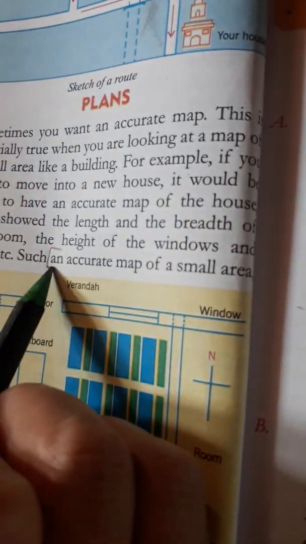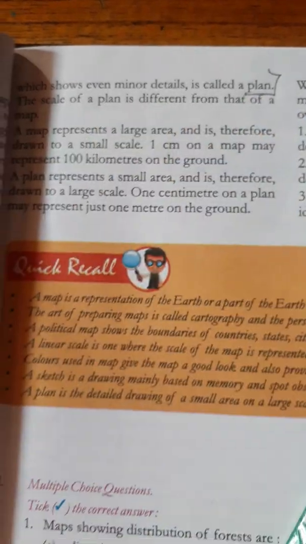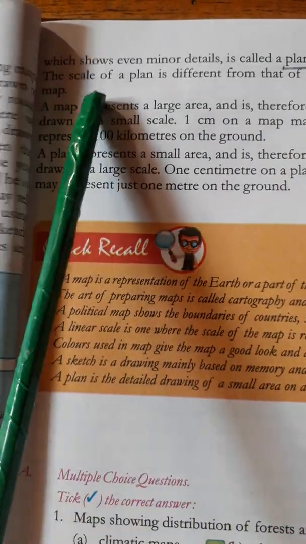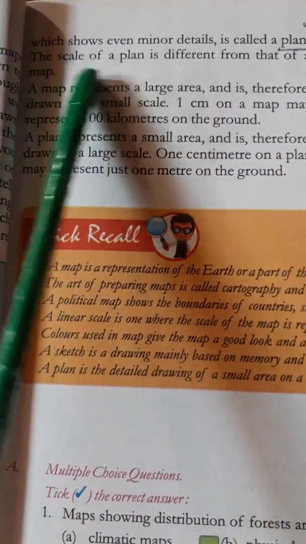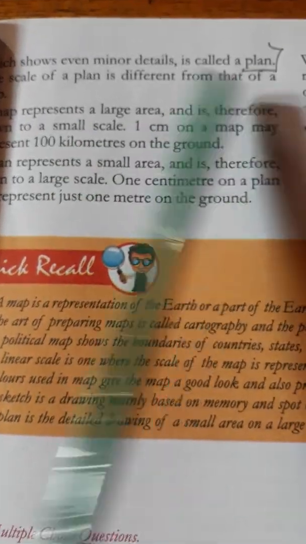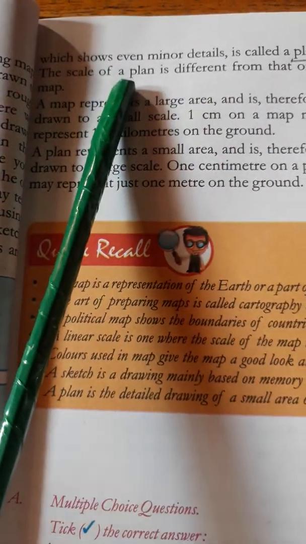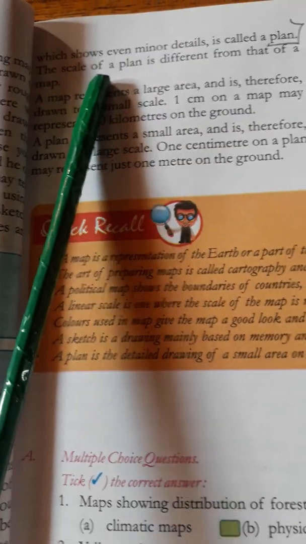You can underline that also from here. An accurate map of a small area which shows even minor details is called a plan. The scale of a plan is different from that of a map. So scale is different and map is different. Keep that in mind.